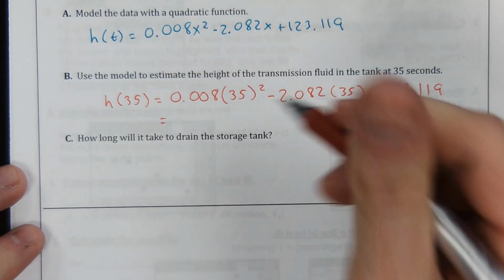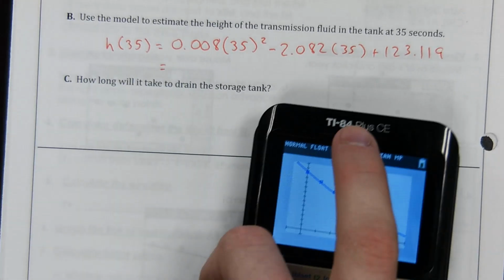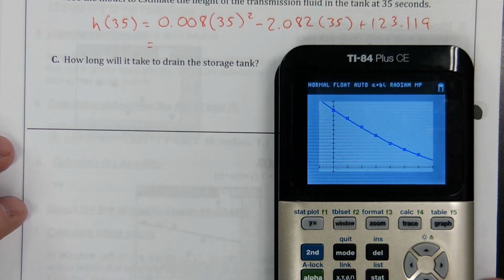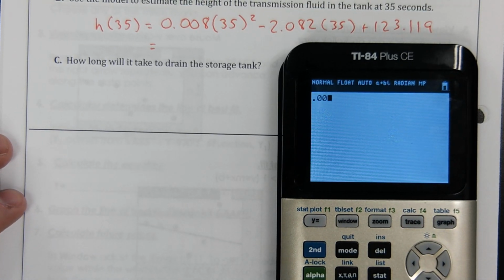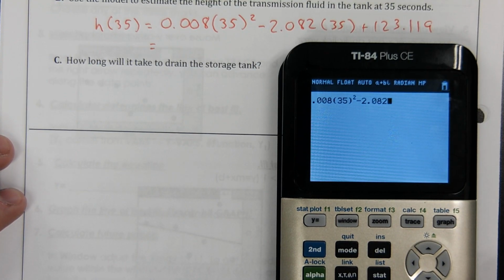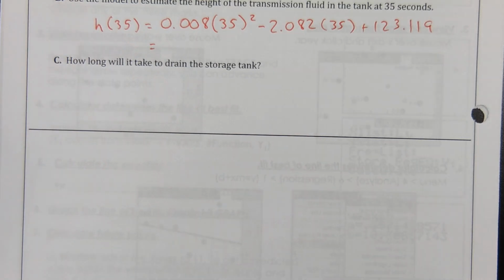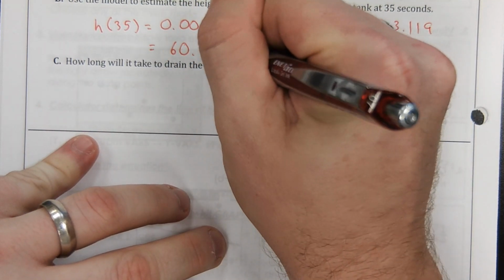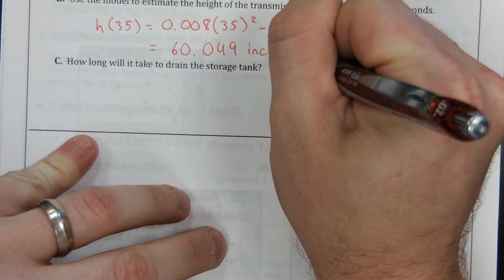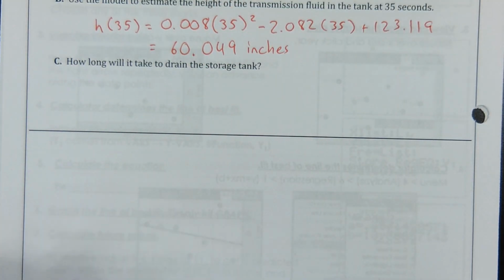And I have to type that in, unfortunately. Three decimals, 60.049 inches. Great.